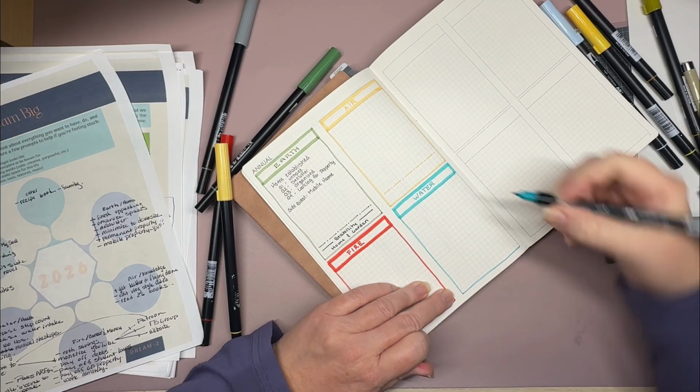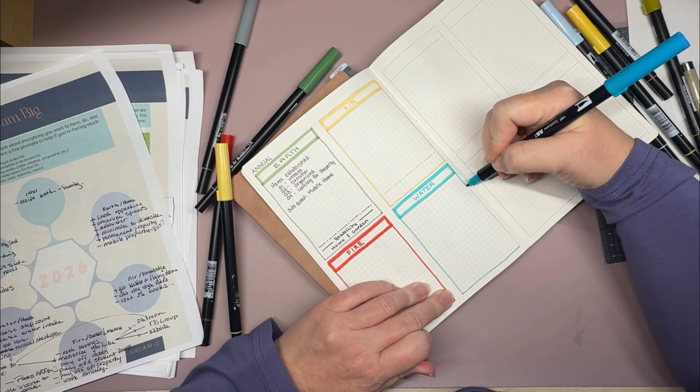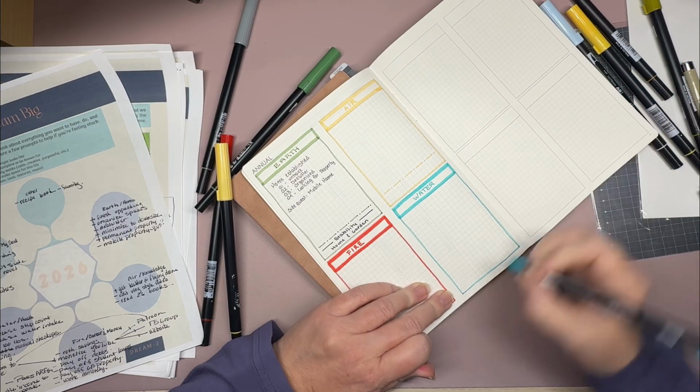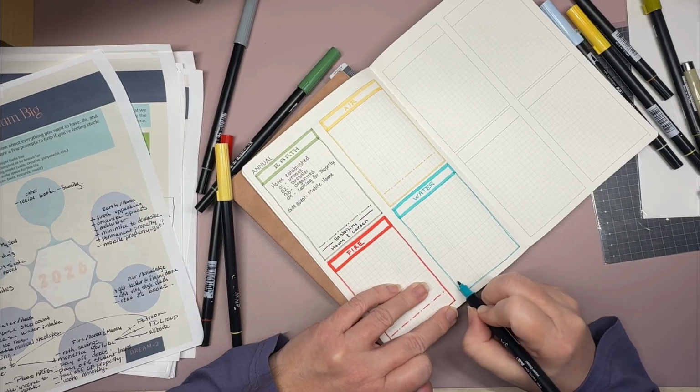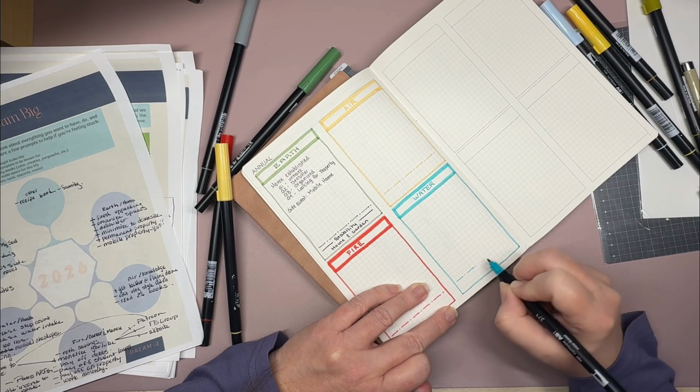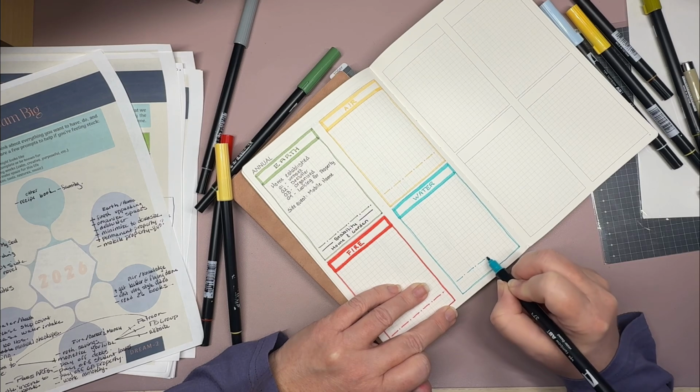Now I could get a ruler out and use a ruler for all of this, but I'm not trying to make something that looks like it was professionally done. I'm trying to make something that is going to be useful for me going forward and help me stay on track throughout the year.